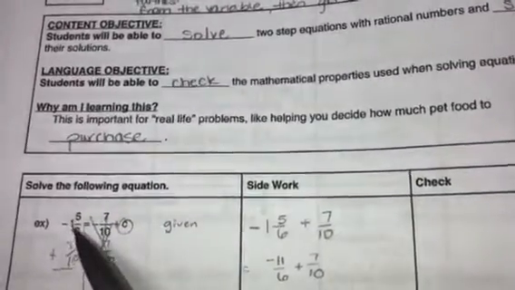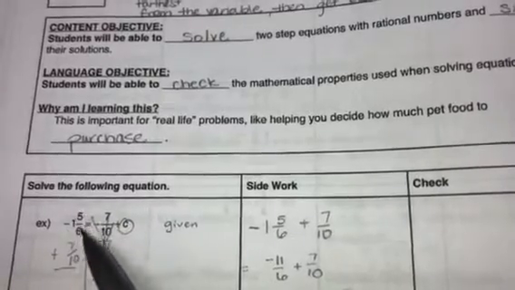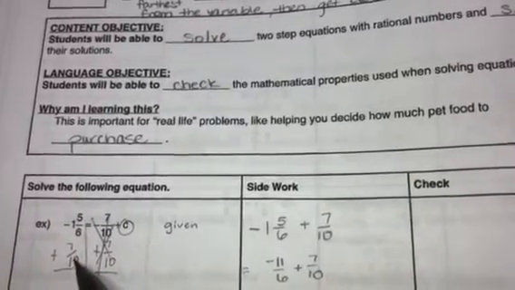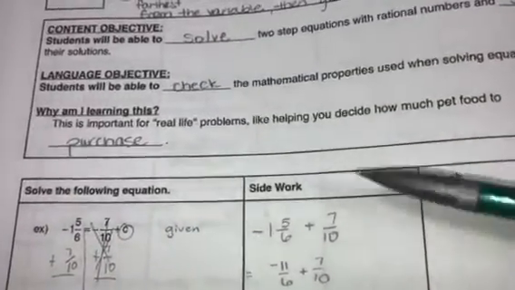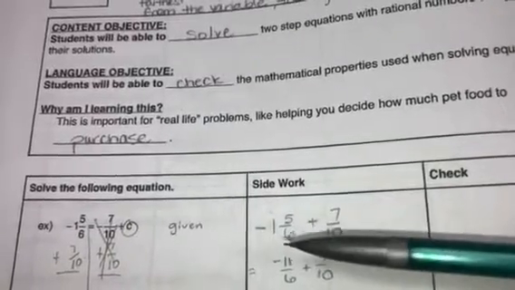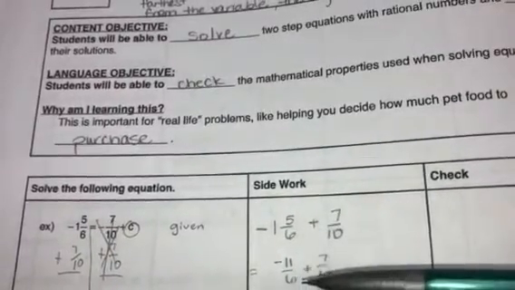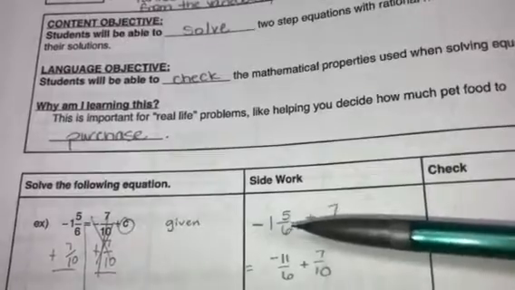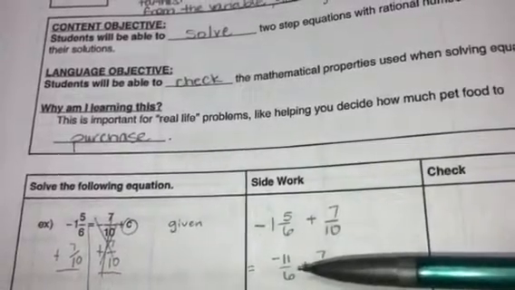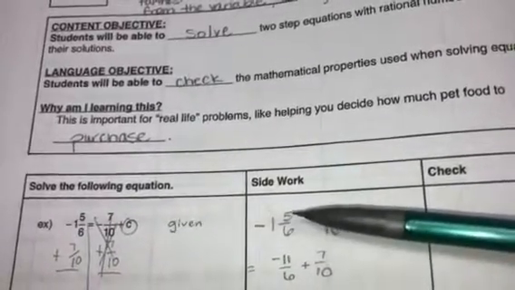Now we have a mixed number, negative 1 5/6 plus 7/10. So I have my side work over here. Remember, whenever you have a mixed number, you should change it to an improper before working with it. So negative 1 5/6 is equivalent to negative 11/6. Big by the bottom, add the top.